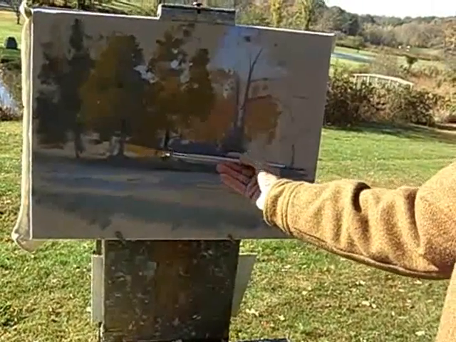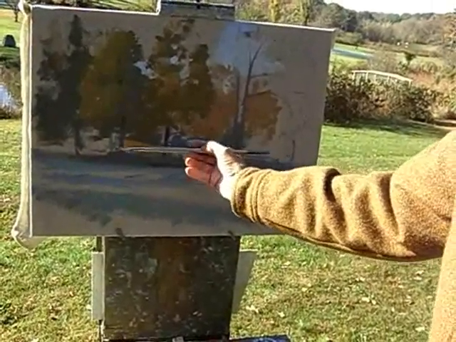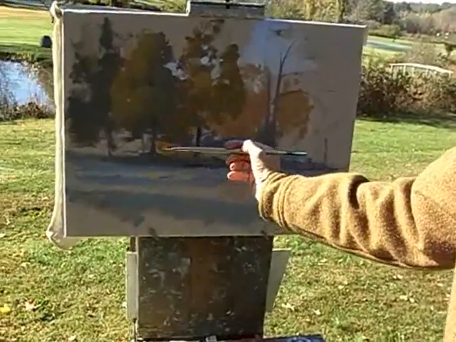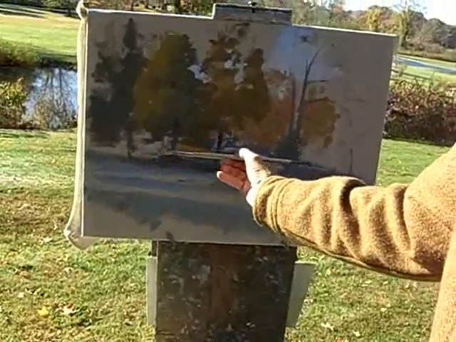So the average of sunlight, and we still have values to come up.